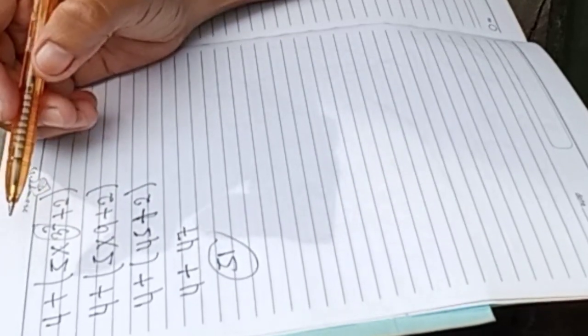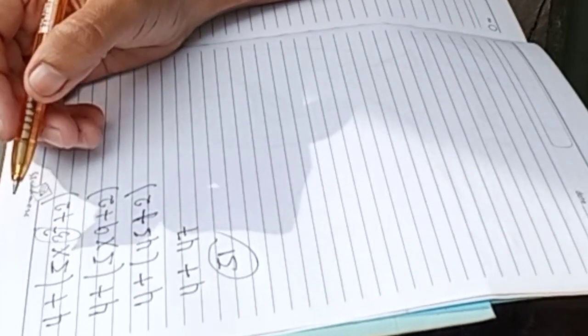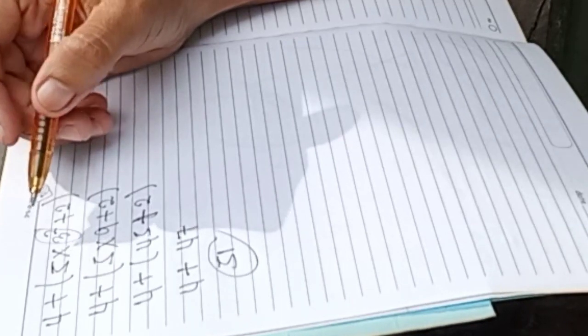So in solving order of operation, we need to solve first the number inside the parentheses. And in this equation, we have exponents. So work out the exponential expression first. So we need to solve this first, the exponent.